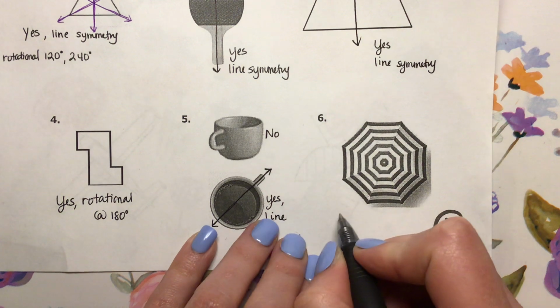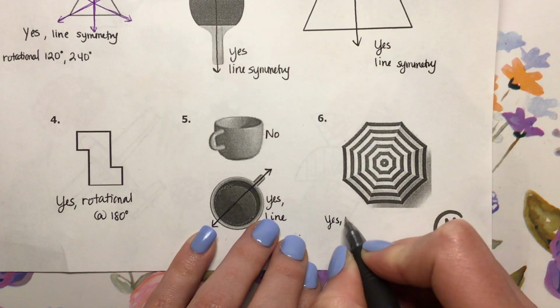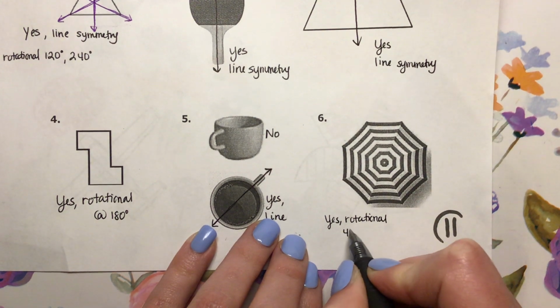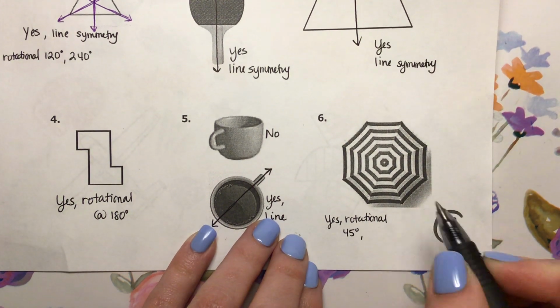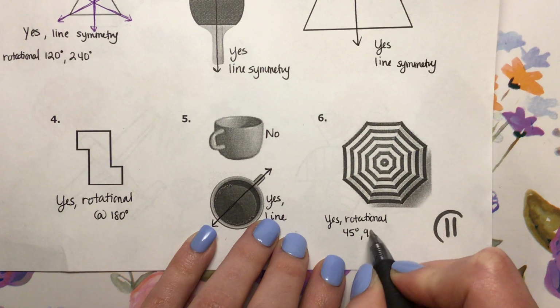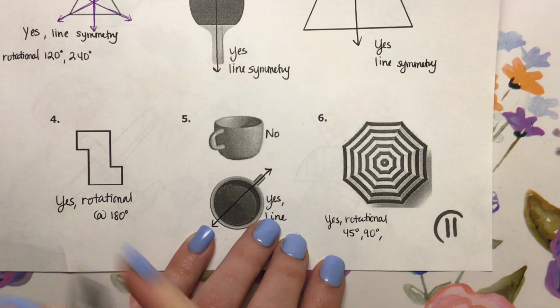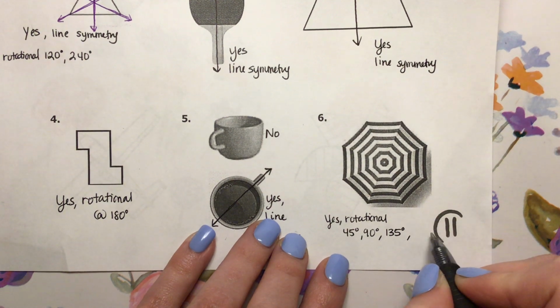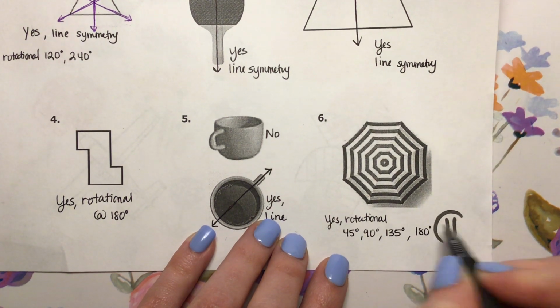So first I'm going to say yes, rotational. If I turn this 45 degrees, but then if I turn it another 45 degrees, that would be 90. Or I could turn it another 45 to get me 135. Or another 45 getting me to 180.